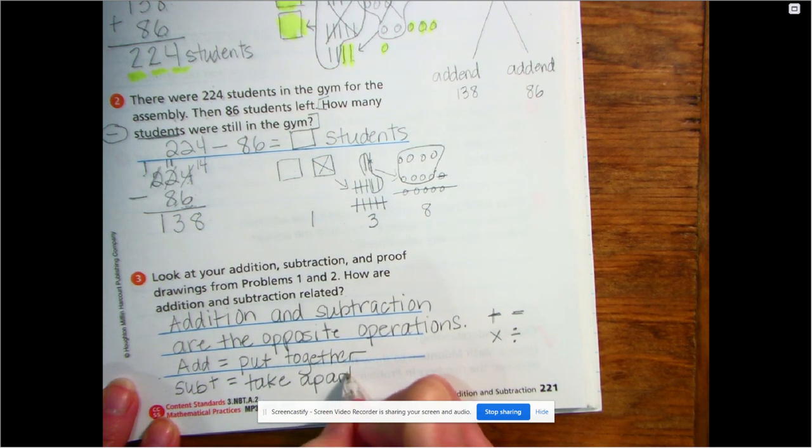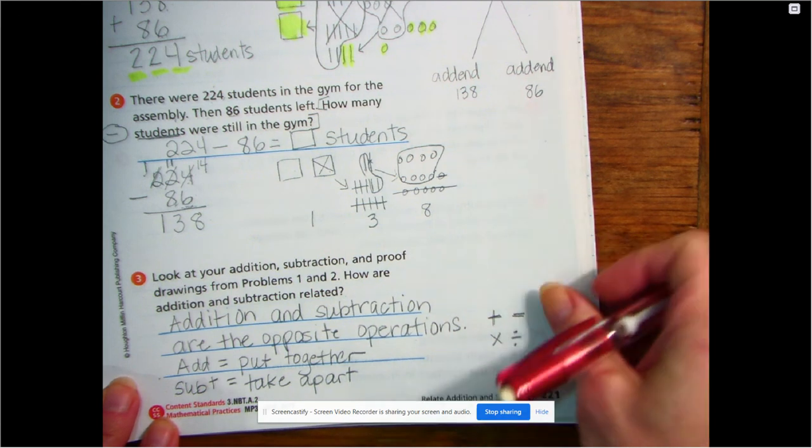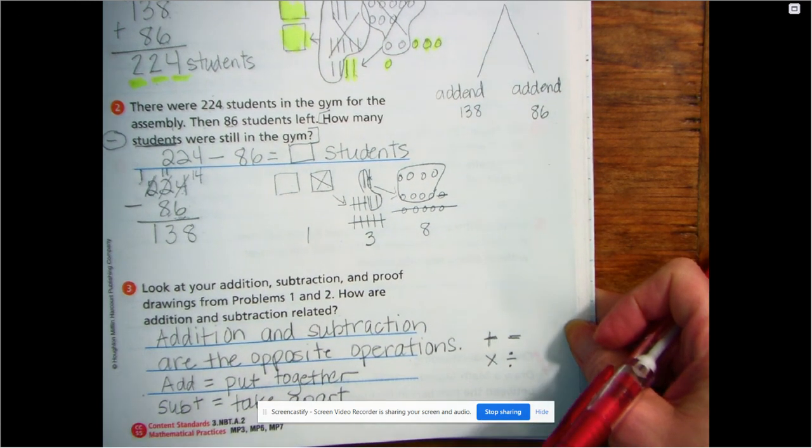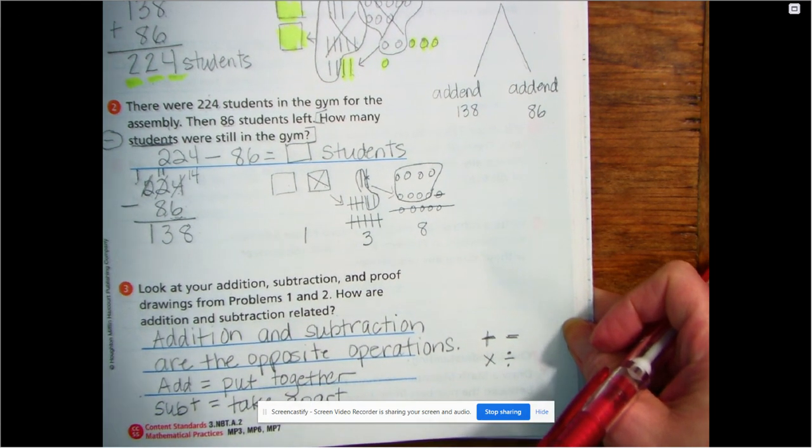So don't overthink it. You need to pay attention to what's happening in the story and ask yourself, am I putting things together or am I taking them apart?